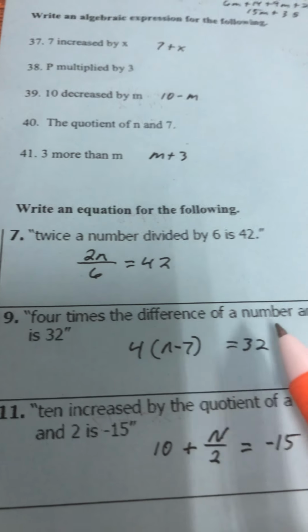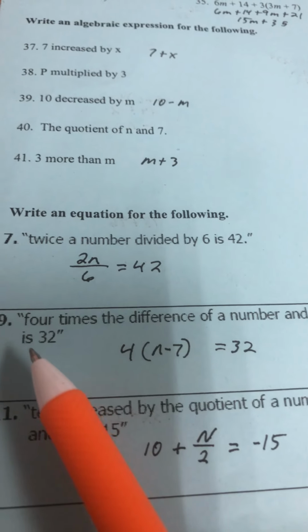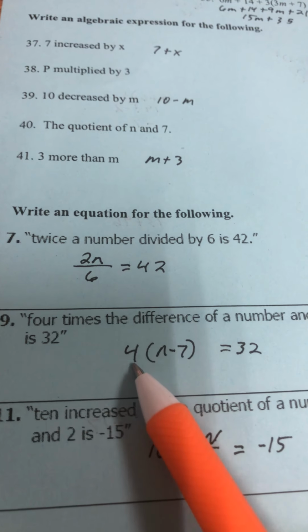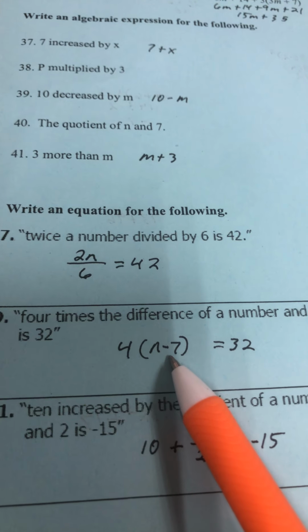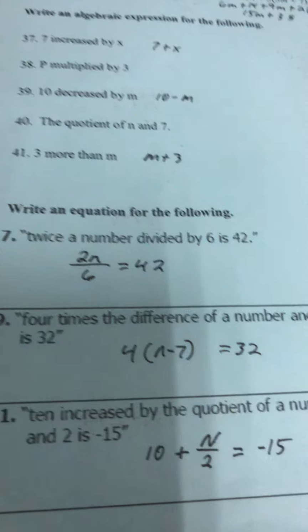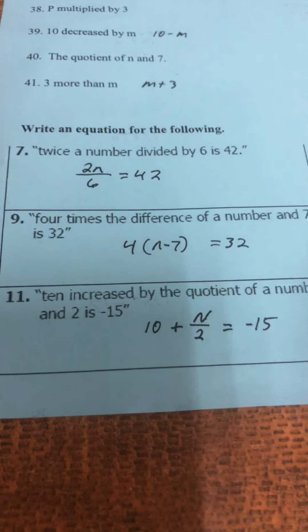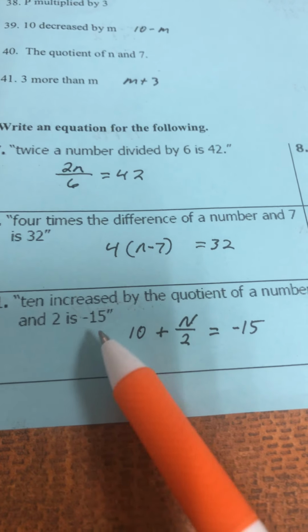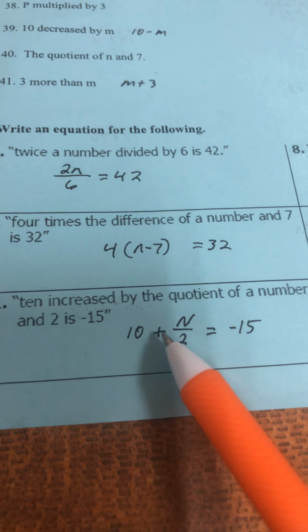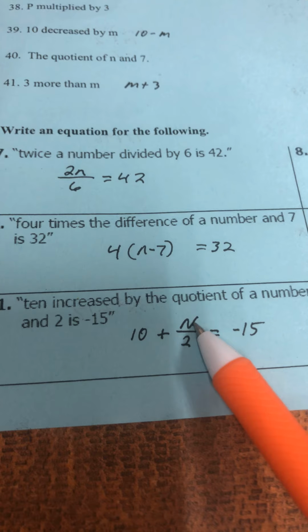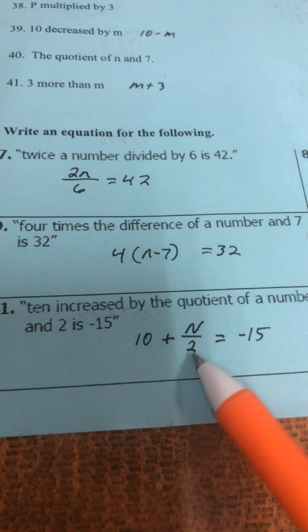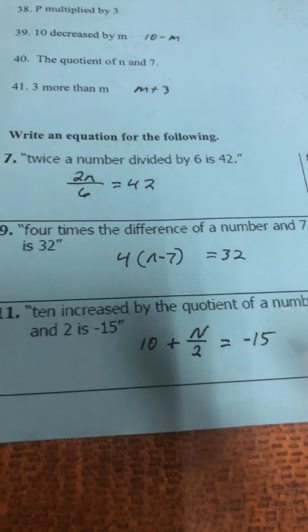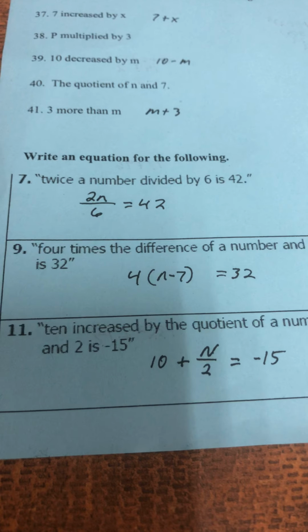4 times the difference of a number and 7 is 32. So 4 times the difference in a number is 32. And 11, 10 increased by the quotient of a number and 2 is negative 15. So 10, you increase that by the quotient of a number and 2, that's division, equals negative 15. So hopefully this helps, and good luck with the other ones.